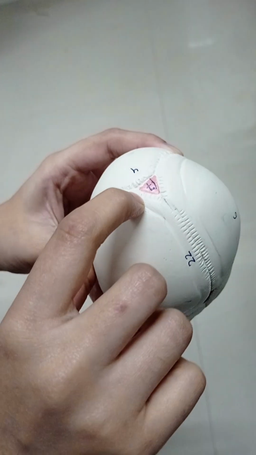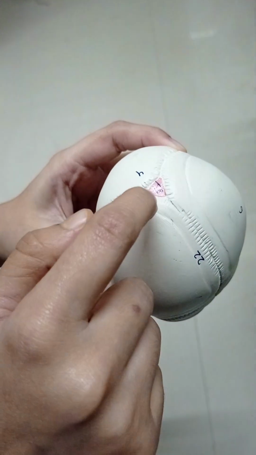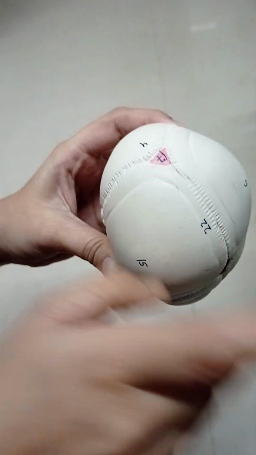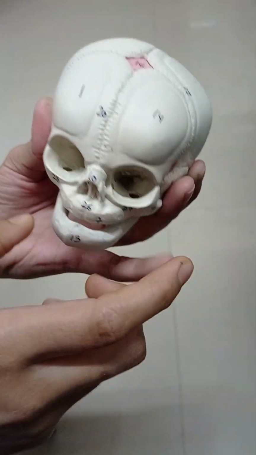And this is the posterior fontanelle. It is also called the lambda. It is triangular in shape and its diameter is 1.2 cm by 1.2 cm. It ossifies after 6 weeks.